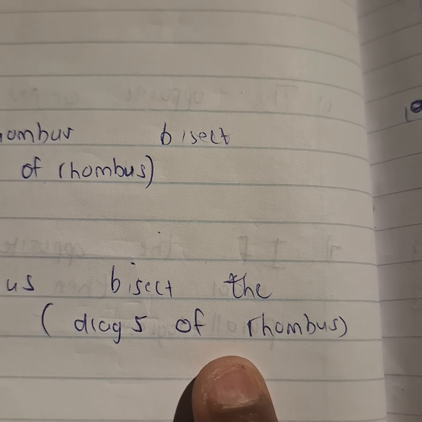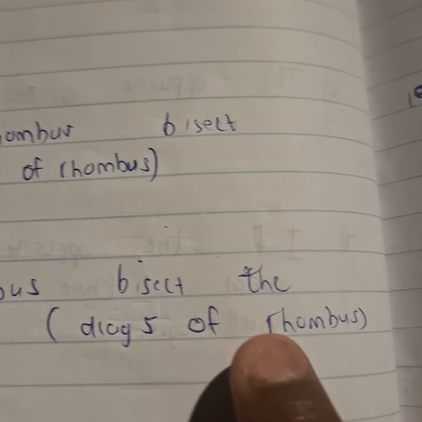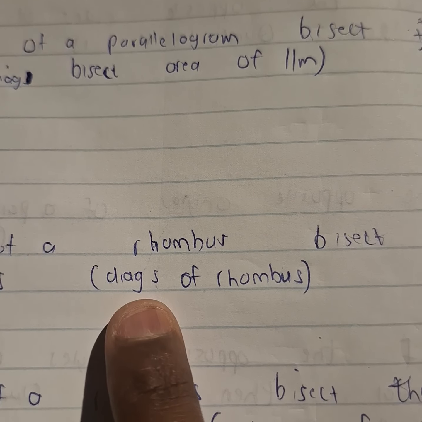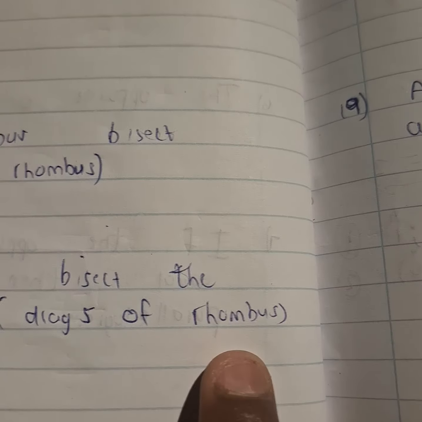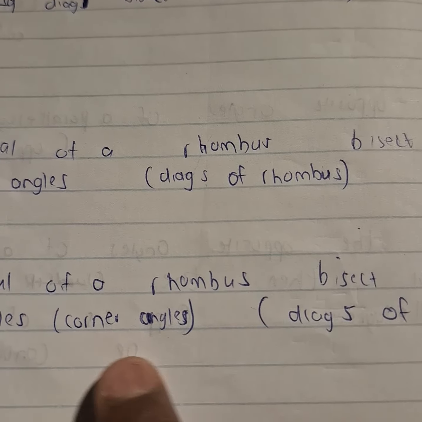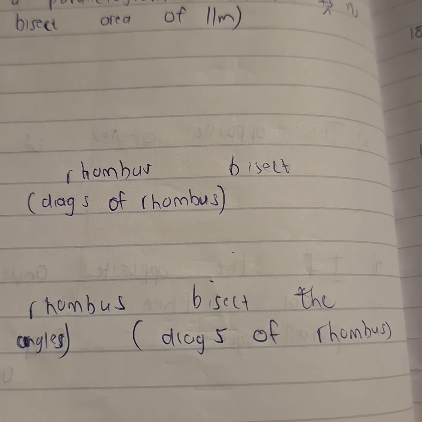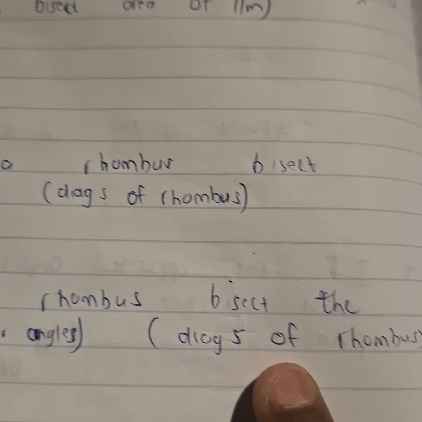Whenever we use that approach, we can say as a reason diags of rhombus. We write diags of rhombus for diagonals bisect each other at right angles, but we also use diags of rhombus for the diagonals of a rhombus bisect the interior angles or corner angles. So obviously, we will know the scenario that we are addressing, but this reason applies for both scenarios.